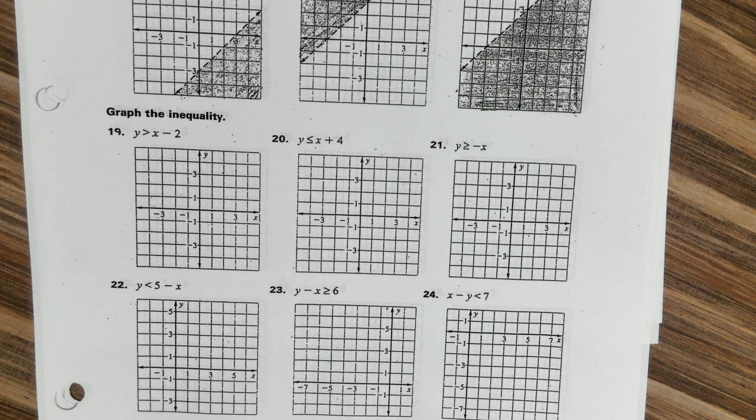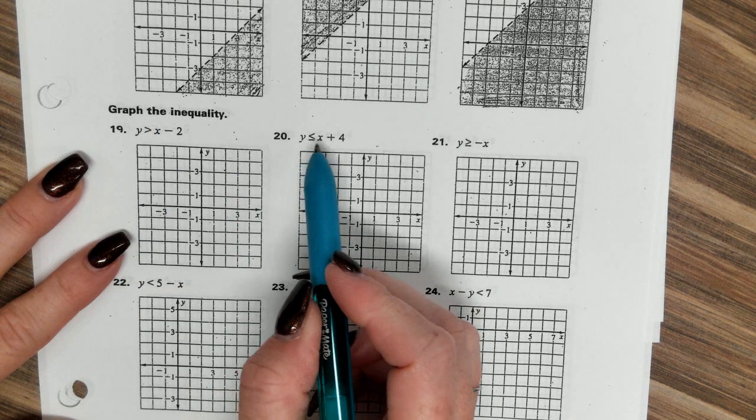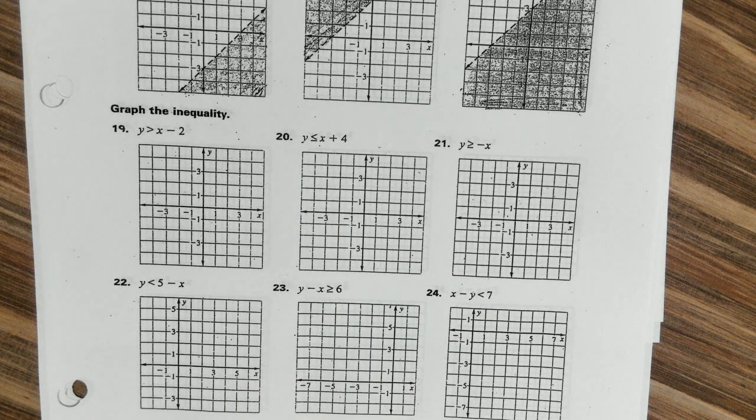Okay, on 19 through 24, you are going to graph the inequality. If you want to use your calculator to get the coordinates, you can. It just has to be in y equals mx plus b. Or you can just do what's the slope, what's the y-intercept. It's totally up to you. Make sure it's a dashed line for this one. And what kind of line for this one? Solid. Greater than, up to the sun, less than, down to the ground. All right, get busy.